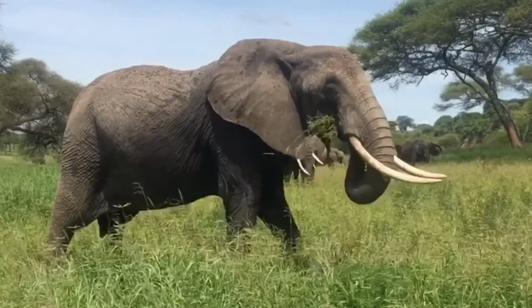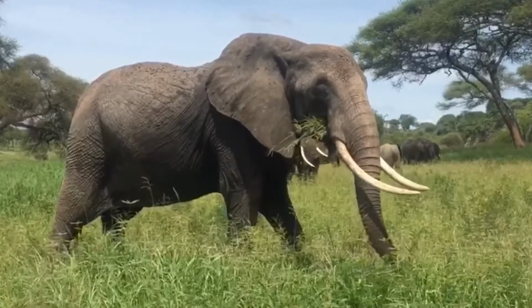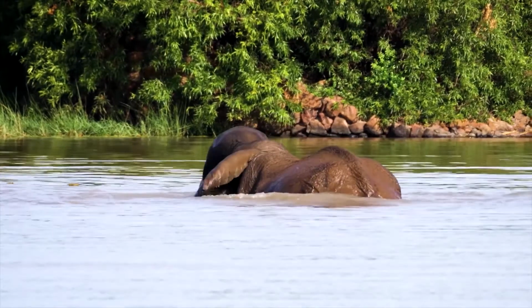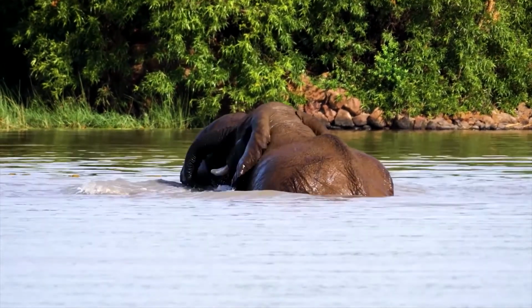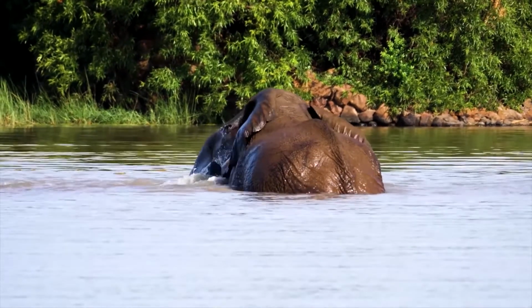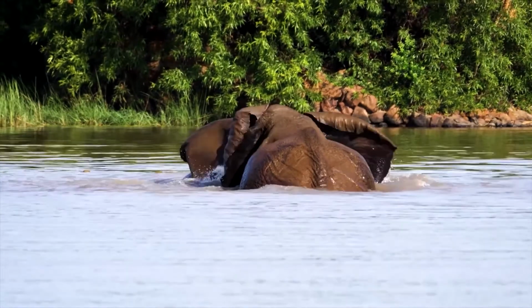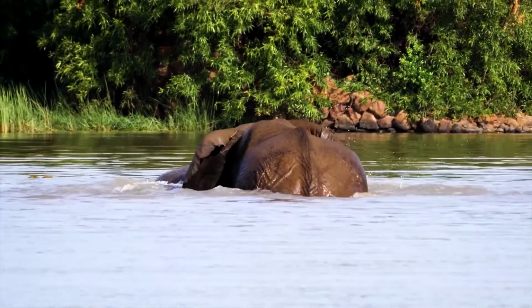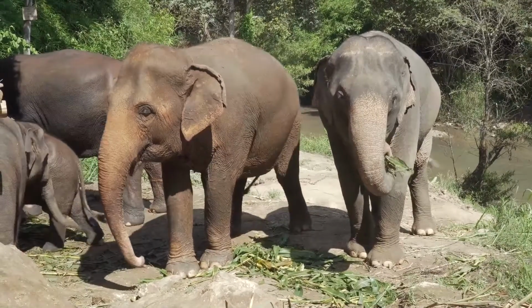In 2000, scientists recategorized the African elephant species into the Loxodonta africana and the slightly smaller Loxodonta cyclotis. These two types of elephants have some small physical and genetic differences, but there are still arguments over whether the differences are large enough to justify categorizing them as two different species.